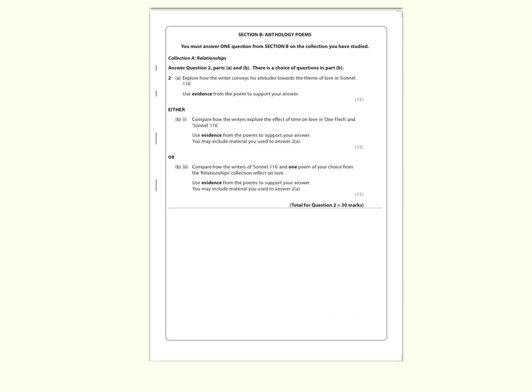Once you've completed your analysis of the unseen poem, and again that will be a shorter response than an in-depth poetry essay you may do in class with a poem that you're familiar with, you'll move on to section B. Now this section encompasses the anthology poems you've been studying. Now with this section there are a number of options that you can choose.